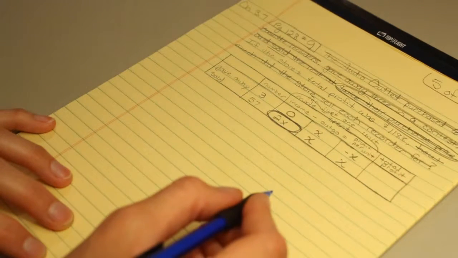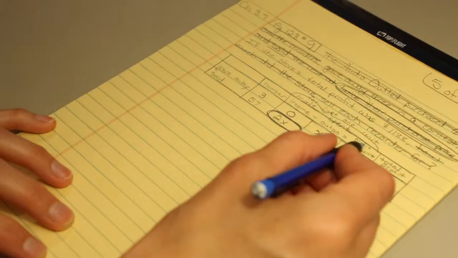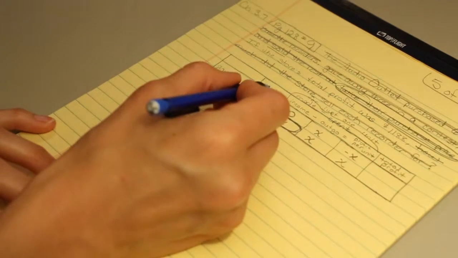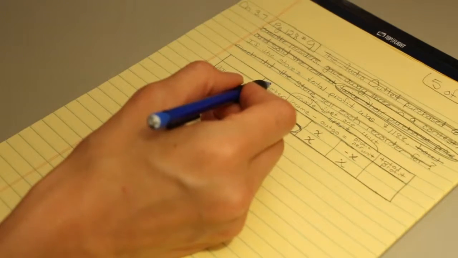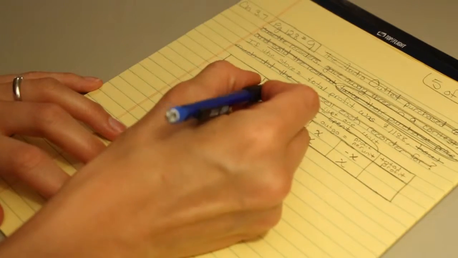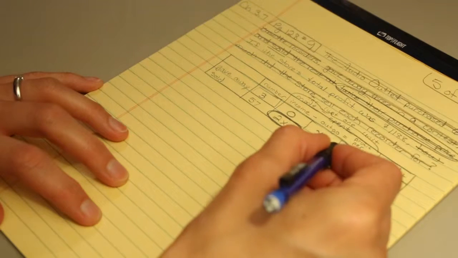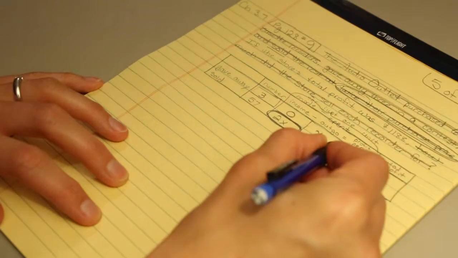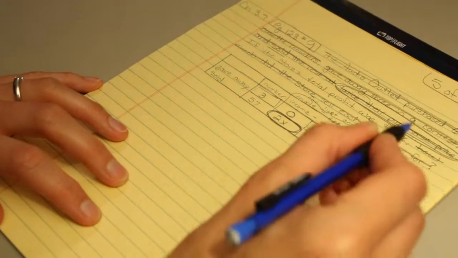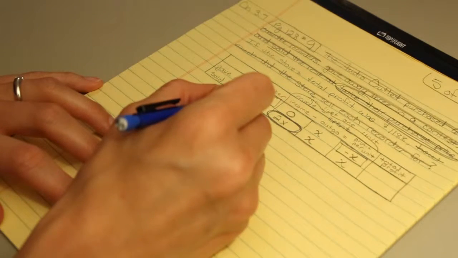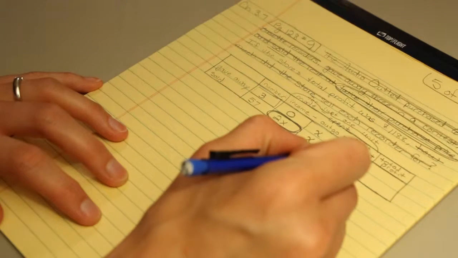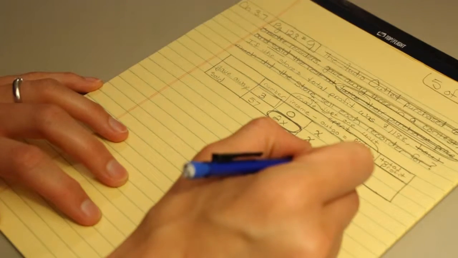Now, this is your profit per unit, and this is your number of units. So you're going to have to take this box here and multiply by this box here to get this box.